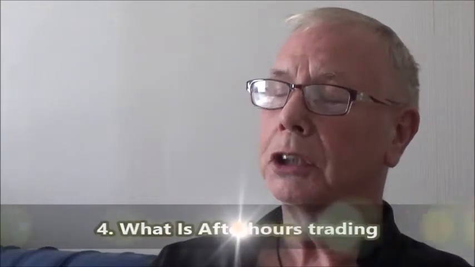Asset allocation is individualistic in nature, and it varies from one investor to the other. There's no formula that can be used to determine the best asset to allocate funds to for a specific investor. However, making the decision of which asset to allocate funds to is very important, so it's not something that is done in a hurry. And next, what is after-hours trading?